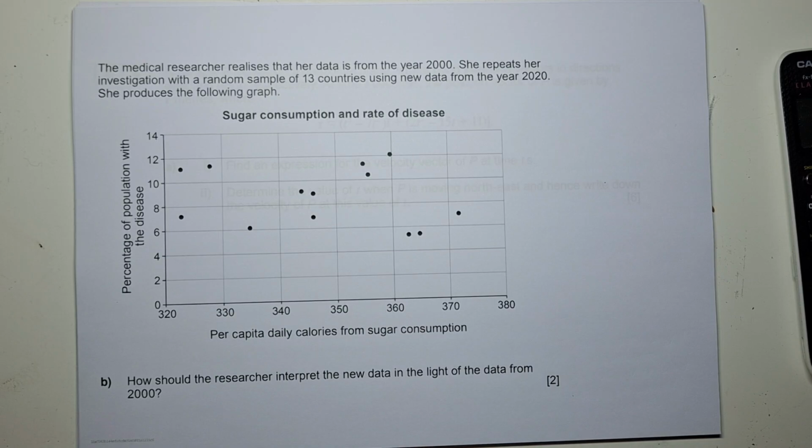Okay, question B. The medical researcher realises her data is from the year 2000. She repeats her investigation with a random sample of 13 countries using new data from the year 2020. She produces the following graph. Okay, now that graph looks totally different. So part B says, how should the researcher interpret the new data in the light of the data from 2000? 2 marks.